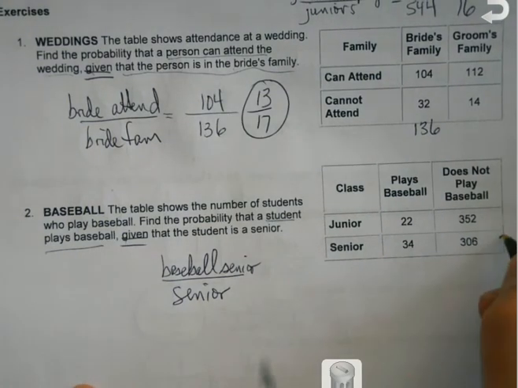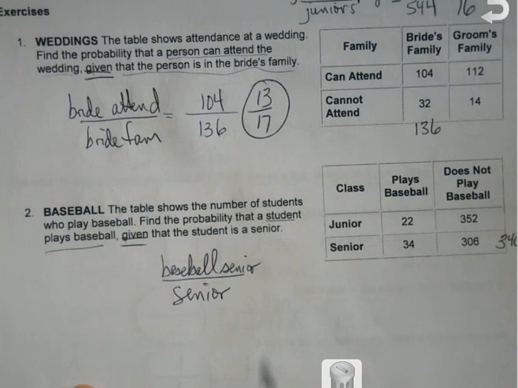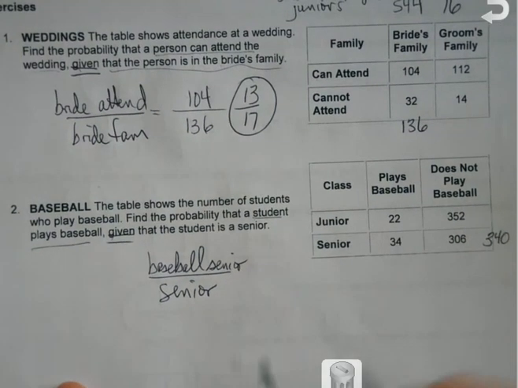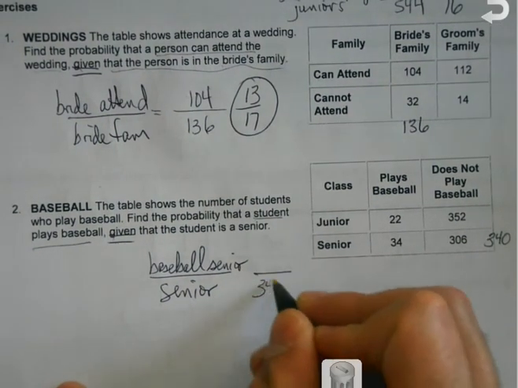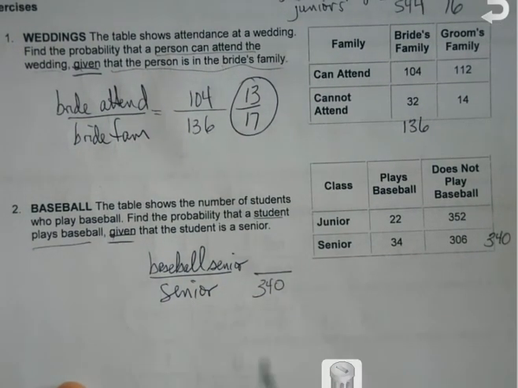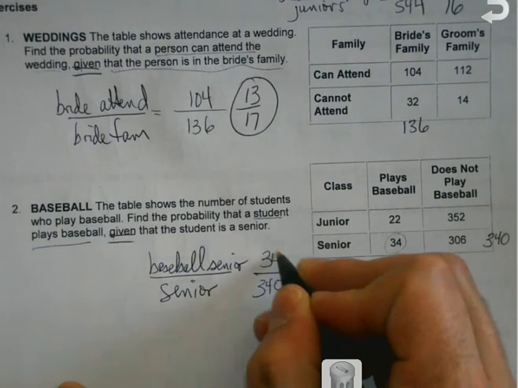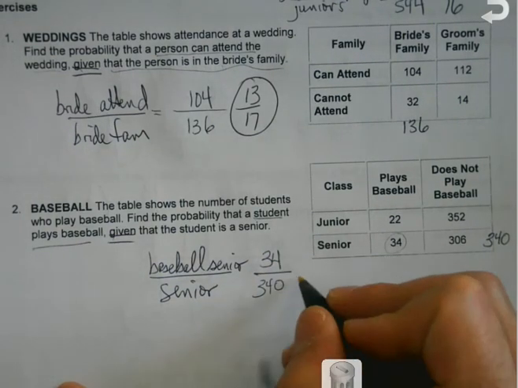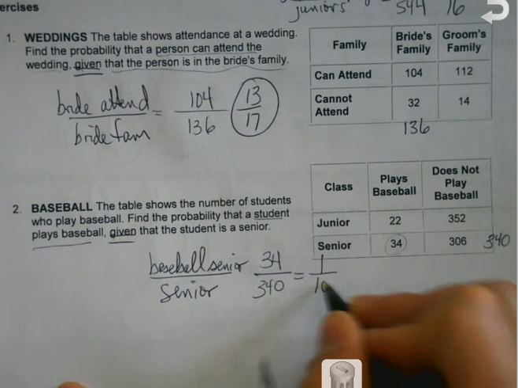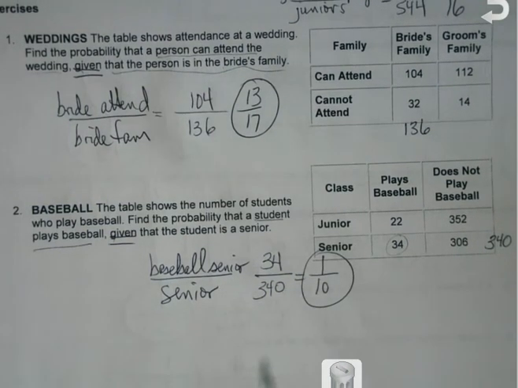I got to add up my seniors here. So I've got 340 seniors, of which, how many seniors play baseball? 34. And I do a little math enter action. So it just ends up being 1 over 10.